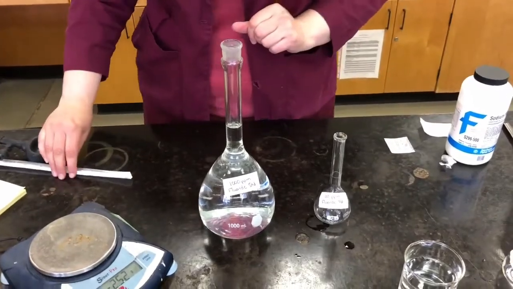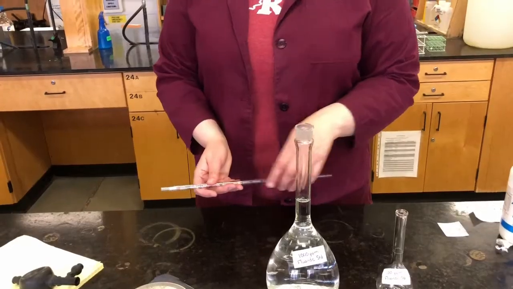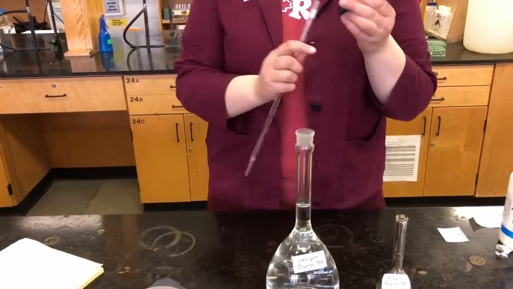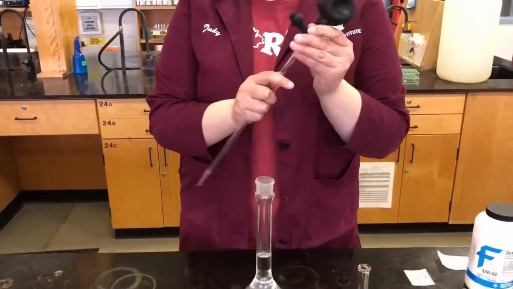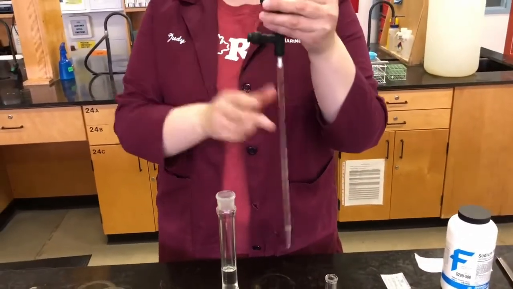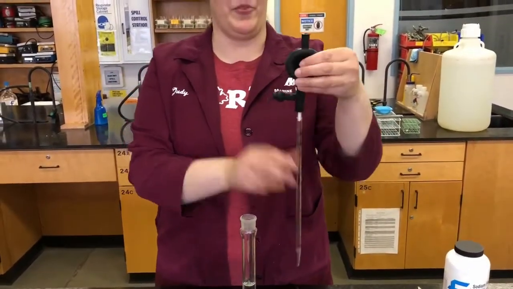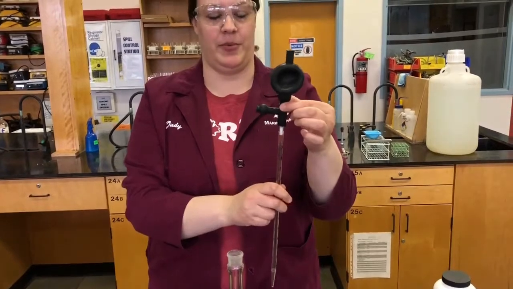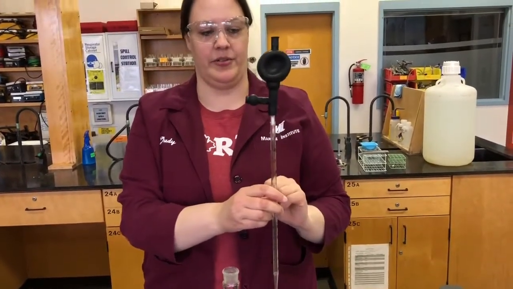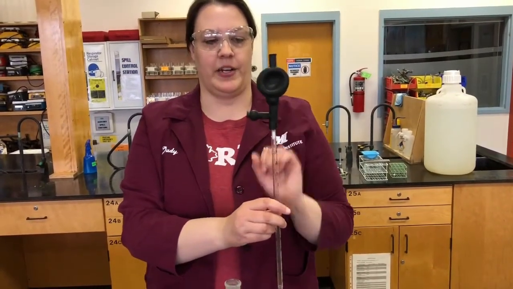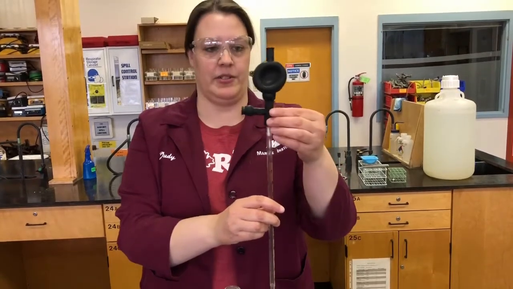So we need 10 milliliters. So we have a 10 milliliter pipette. So I'm just going to use a pipette bulb. You should have learned how to use these in first year chemistry. Just to refresh your memory, make sure the air is out of the bulb. This button here takes your solution up into your pipette, and this bulb over here, indicated by the E, empties it out. Okay?